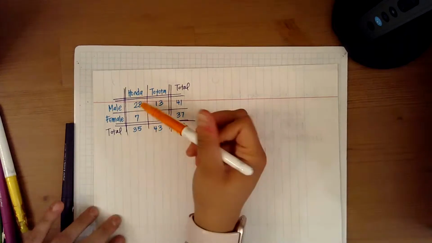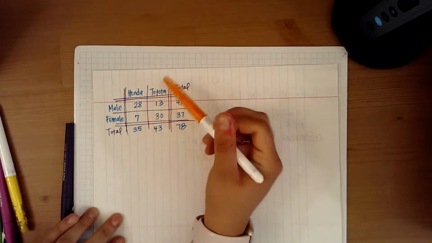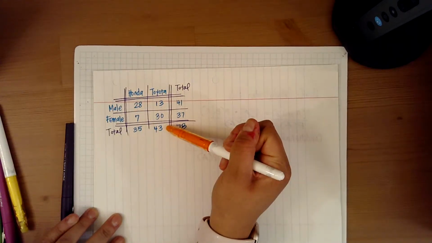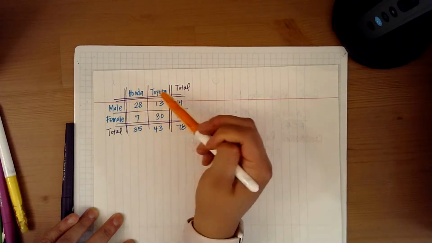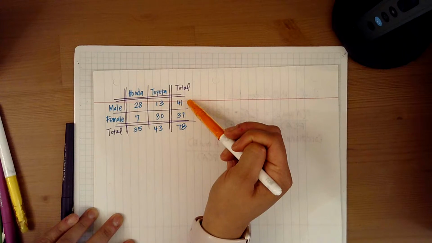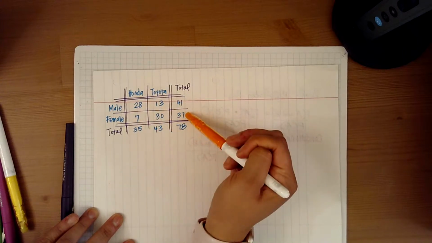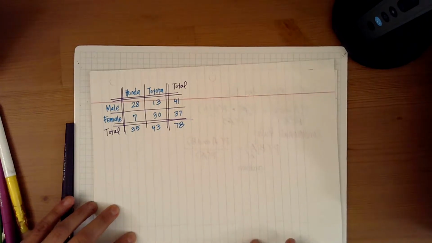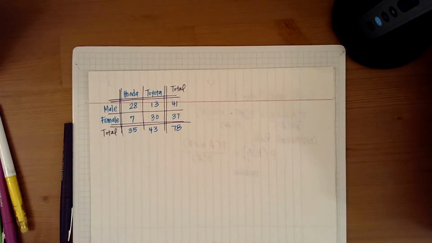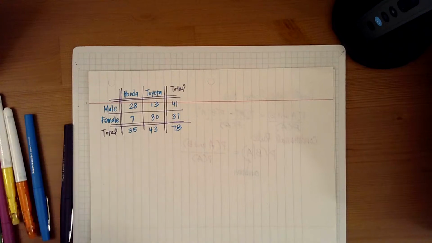Now this must be able to sum up in all directions. Let's see. 28 plus 7 gives me 35, check. 13 plus 30 gives me 43, check. 41 plus 37 gives me 78, awesome. 28 plus 13 should give me 41. 7 plus 30 gives me 37, and 35 plus 43 gives me 78. So that's what my two-way table looks like. Next, I'm going to be asking questions now that we have that.